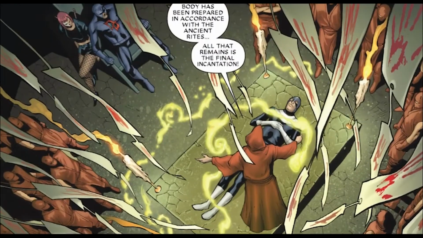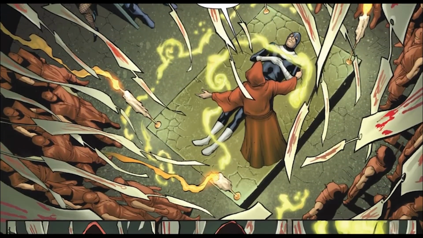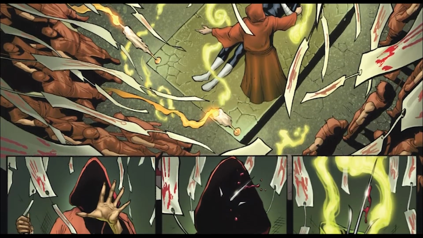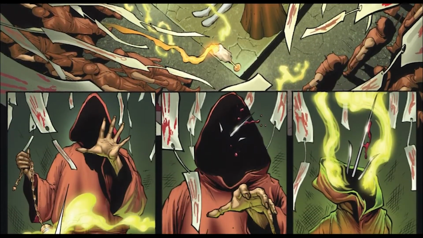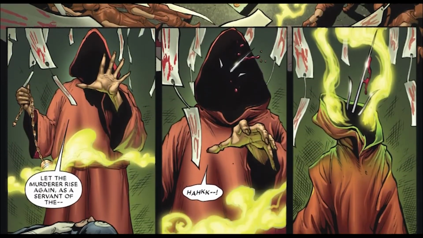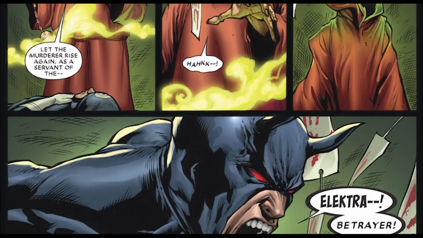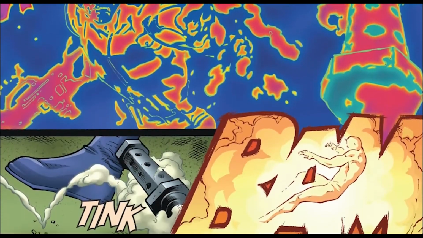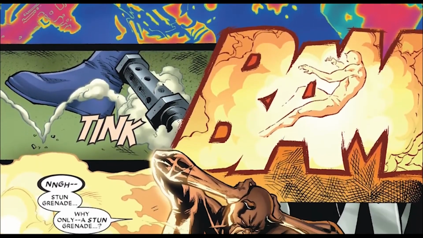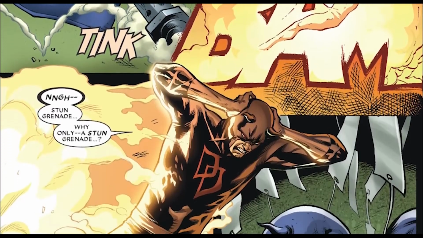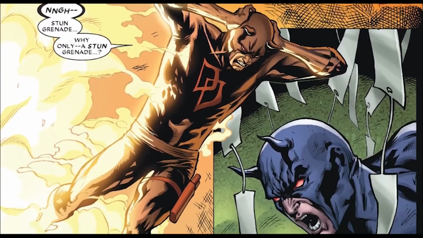So we pick up at the ritual that will bring back Bullseye to life. So of course, we know what's going to happen next. Elektra does appear and she begins the process of being a distraction. Also, some of the other heroes are there too. Again, they are also a distraction. The reason why is because remember, the heroes went straight to killing Daredevil as their big plan.